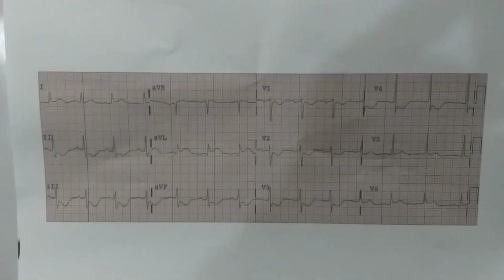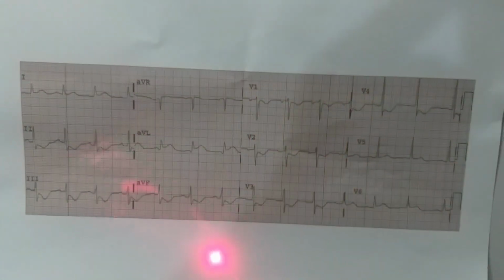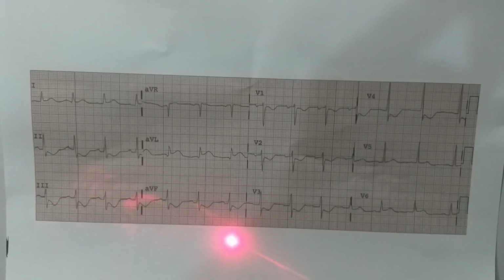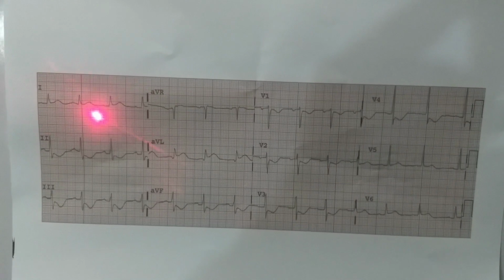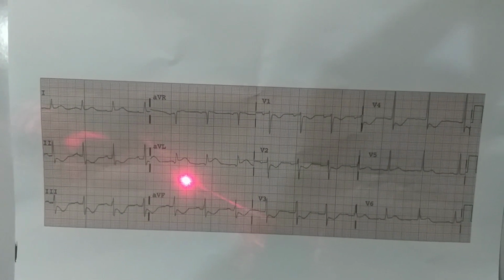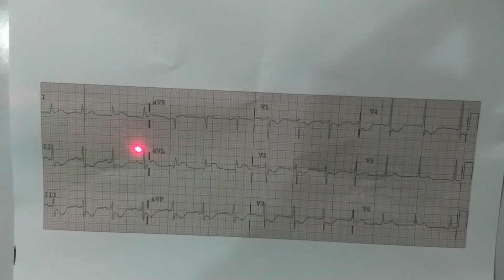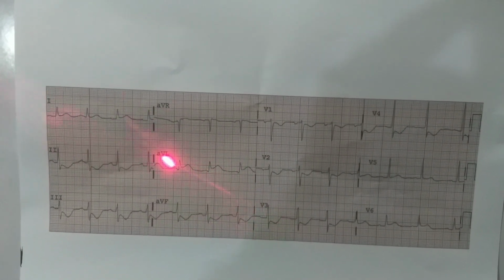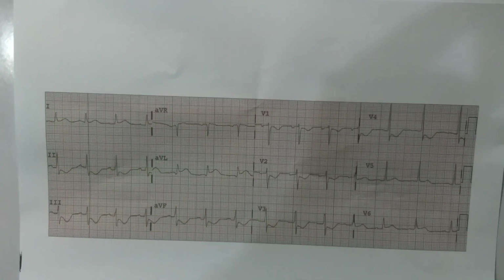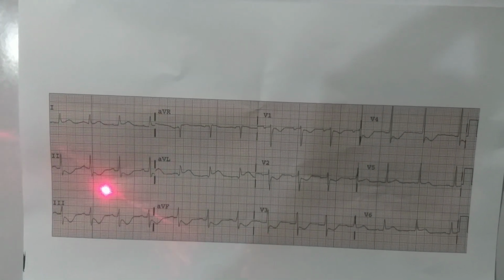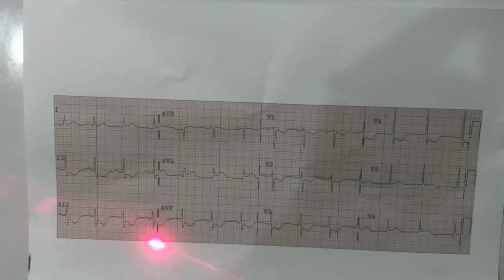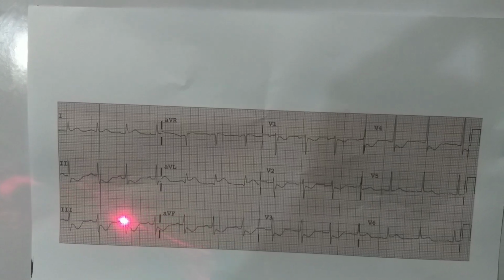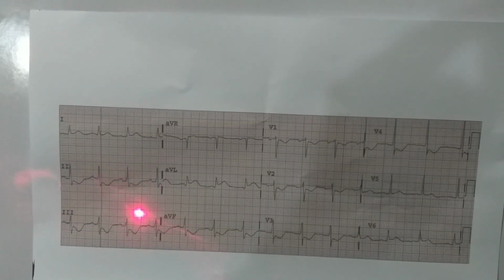This is another ECG where again you see that if we look at AVR, this is negative, so the limb leads are placed rightly. If you look at lead 1 and AVL, there is a minor ST elevation, but this is not as high in lead 1 as it is in AVL. So this change doesn't look significant. So lateral wall ischemia may not be there. But when you look at lead 3 and AVF, there is a very prominent ST depression. So inferior wall ischemia is present.